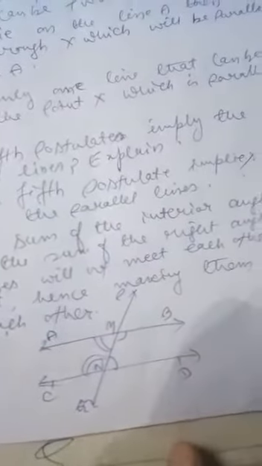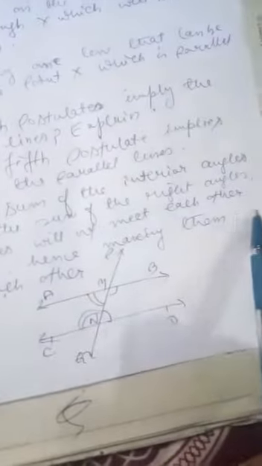If the sum of the interior angles is equal to the sum of two right angles, then the two lines will not meet each other at any given point, hence making them parallel to each other.